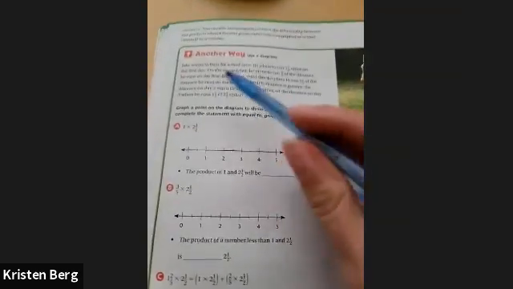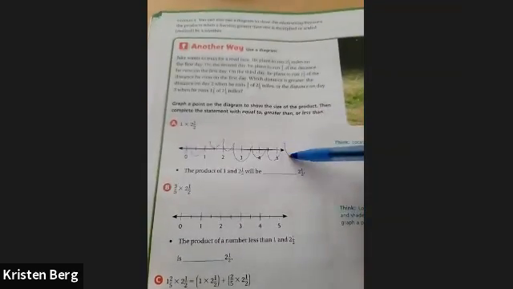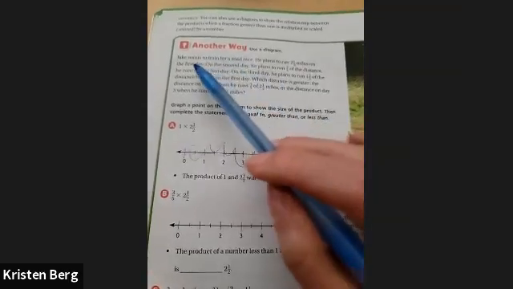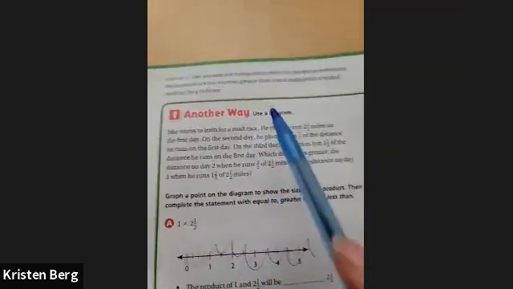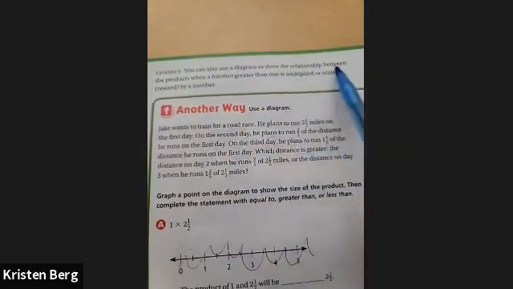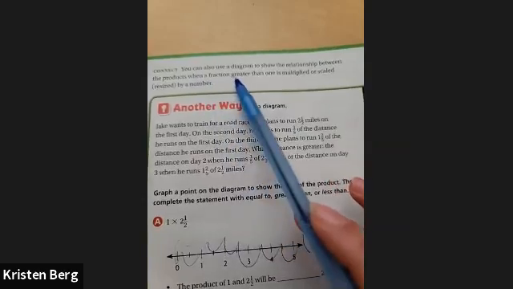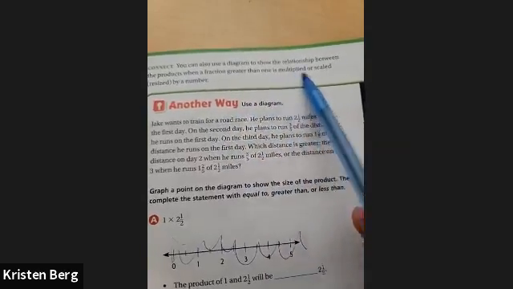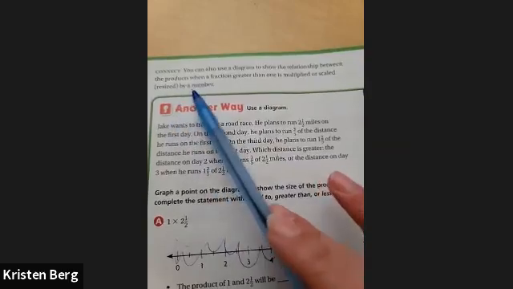So same thing. I'm just not going to use this part. I don't like how they're showing you this. But it says Jake wants to train. You can also use a diagram to show the relationship between the products of which fraction is greater than 1, is multiplied or scaled or resized by a number.